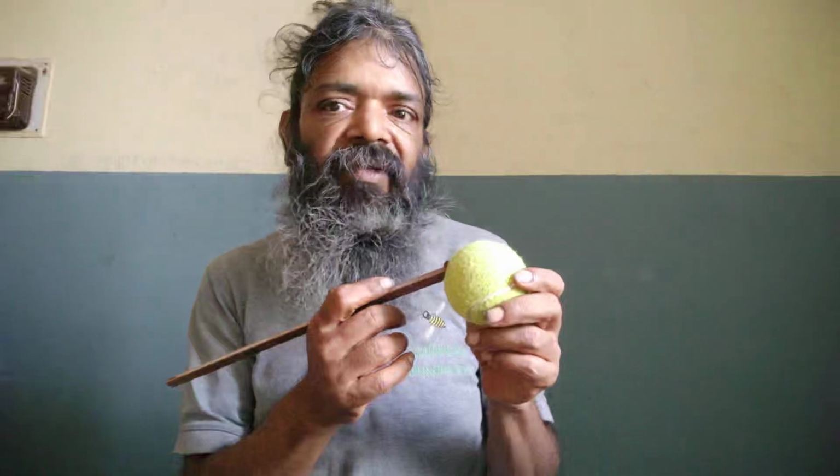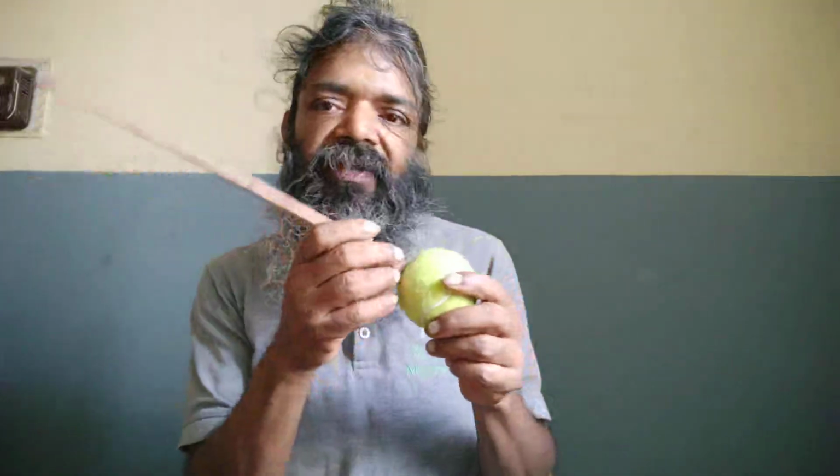If I represent this sphere by a position vector, let this be centered at the origin. If this is centered at the origin and the surface is like this, then from the origin, this is the position vector of the surface. The end point is touching the surface.